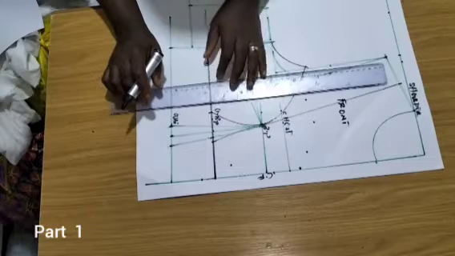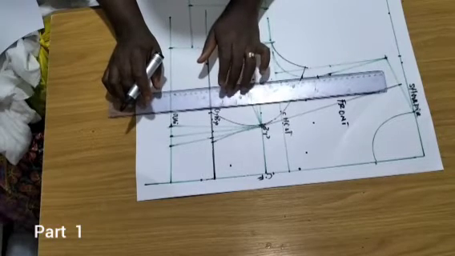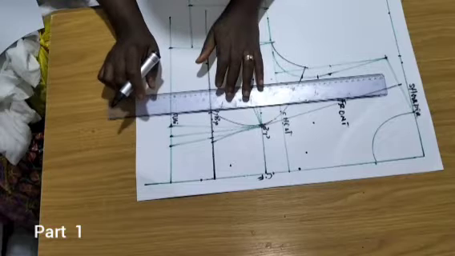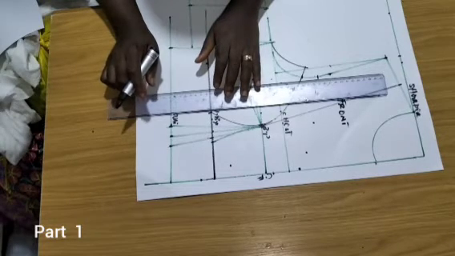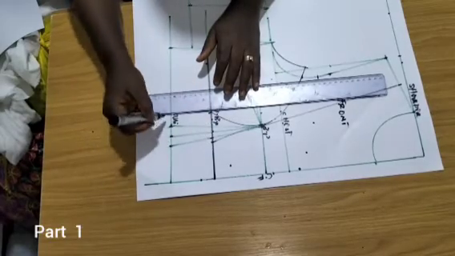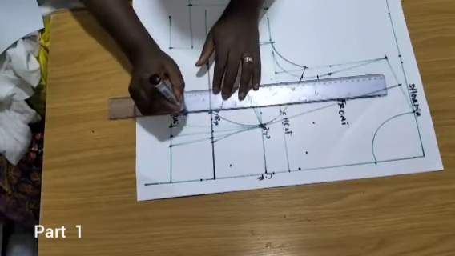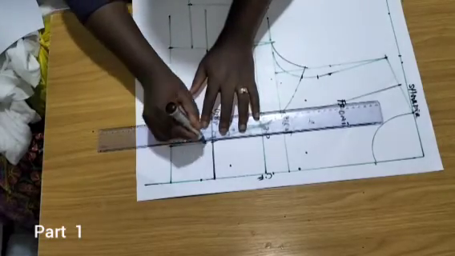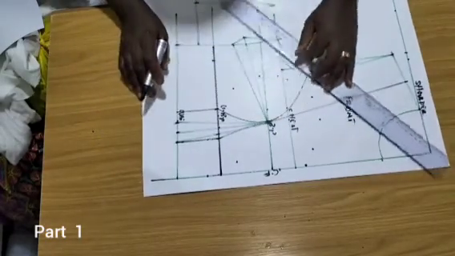So I'm going to connect this way. Can you see how I kept my ruler? I kept it straight, so that whatever I have from here to here will be equal to here. So make sure it's straight.